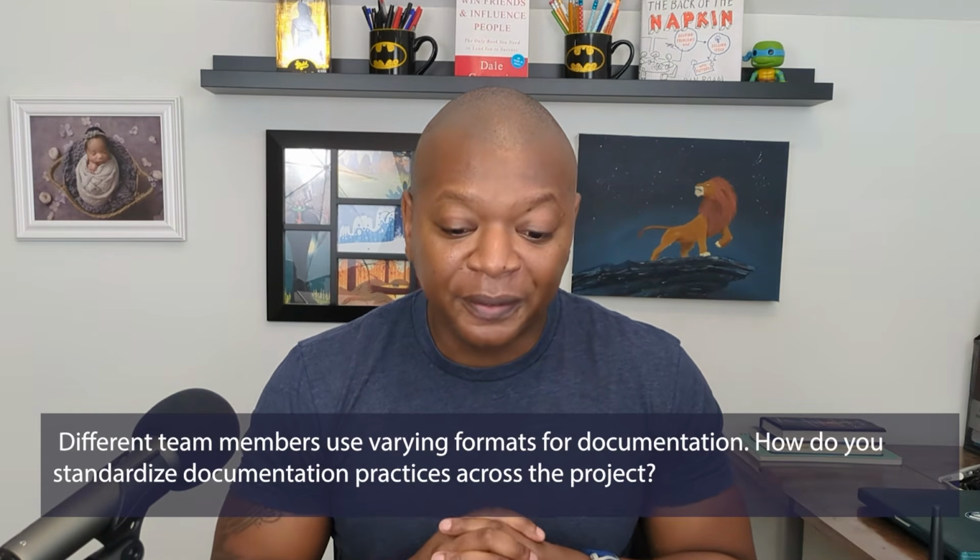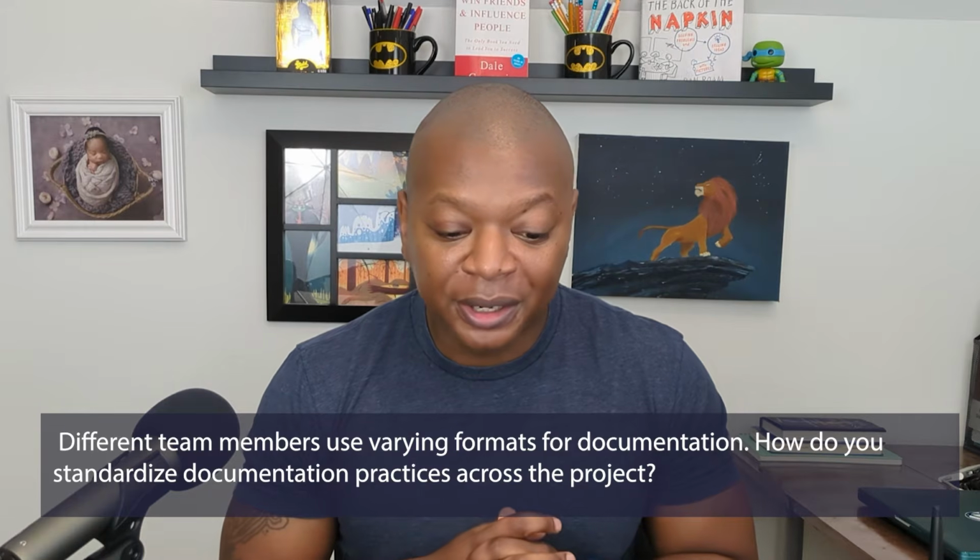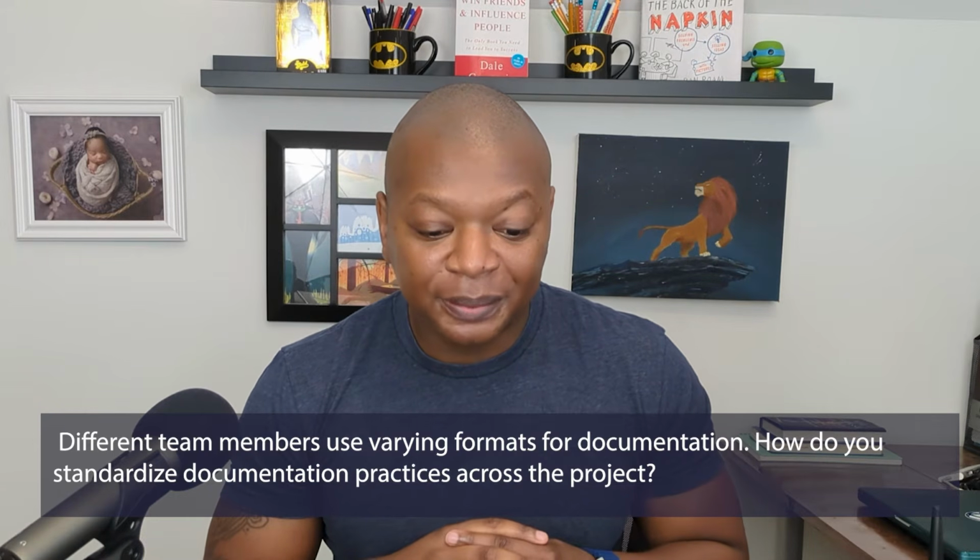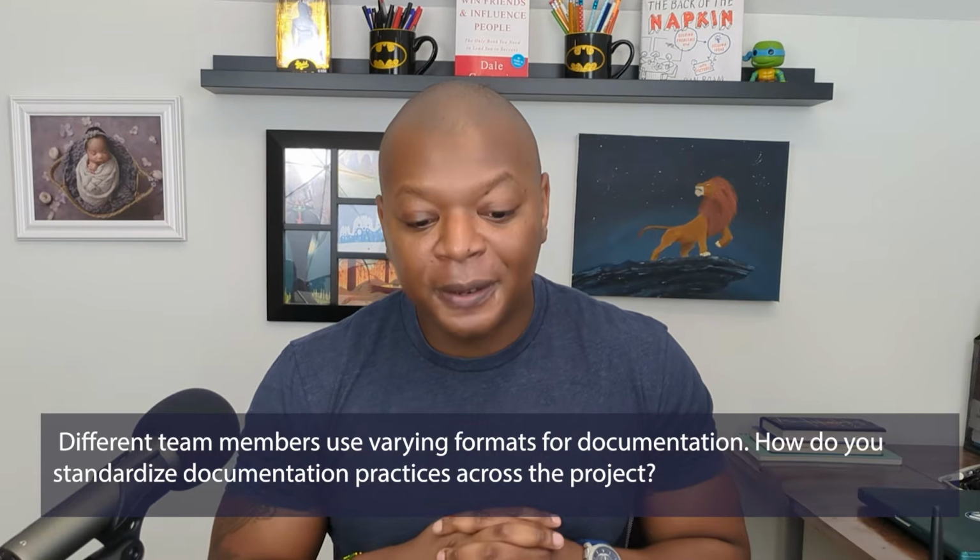Different team members use varying formats for documentation. How do you standardize documentation practices across the project?